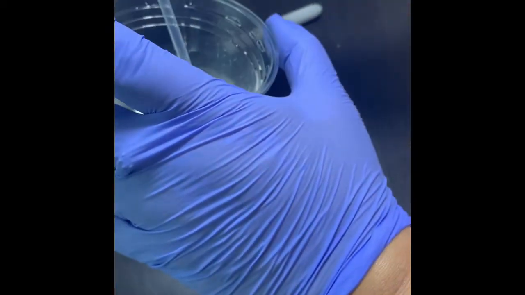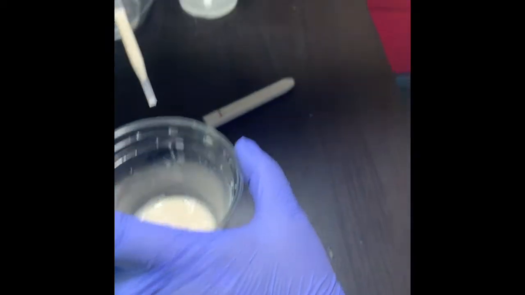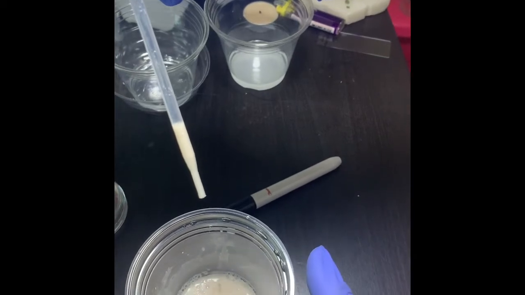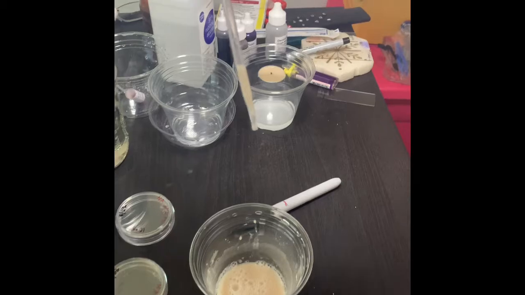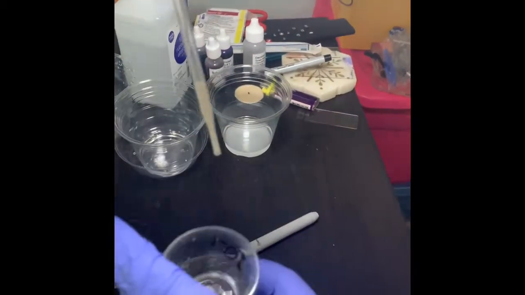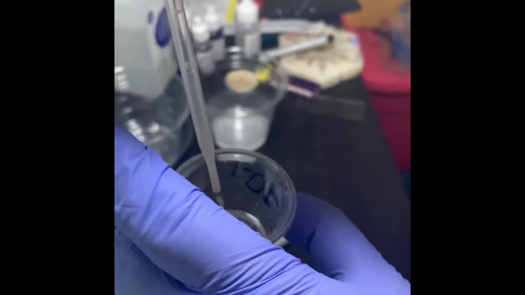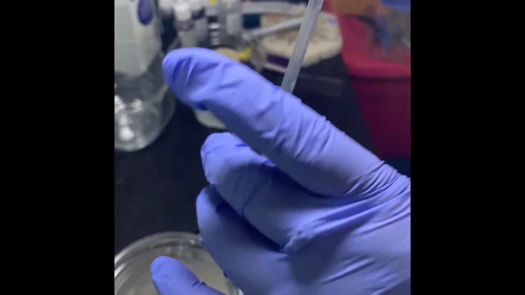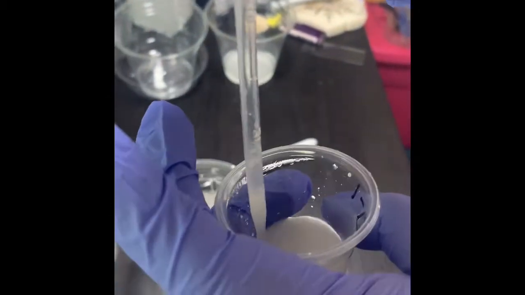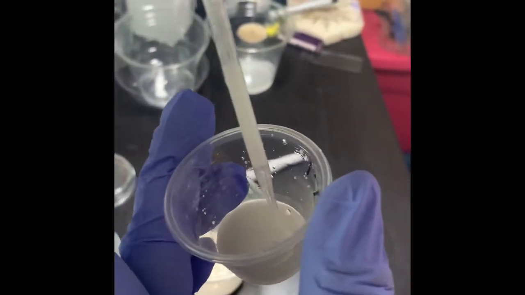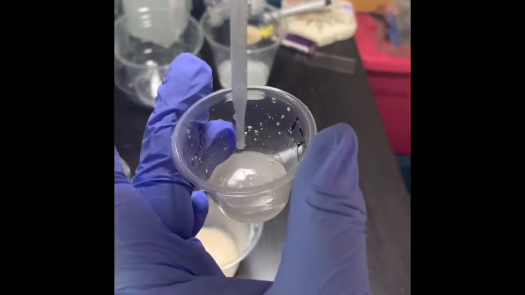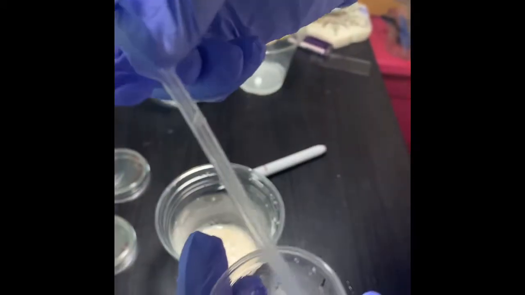I will take a little bit of excess and make sure it is 0.25. Okay, I'll check the lower meniscus and it is at 0.25, and I'm mixing it with the distilled water of 10 to the power negative 1.